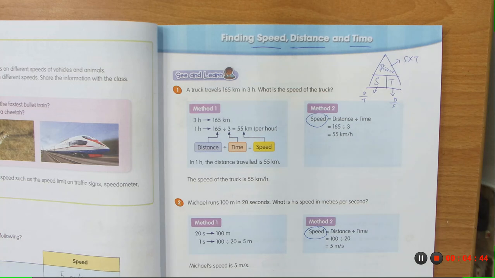Basically, just this part. So this is the first part of the chapter. Getting to know the different identities. Getting to know you. Getting to know all about you. Distance, speed and time.